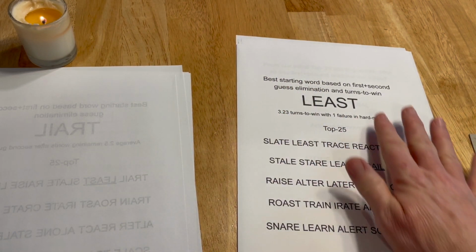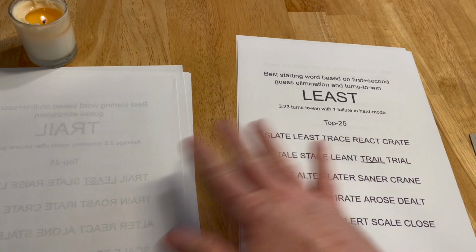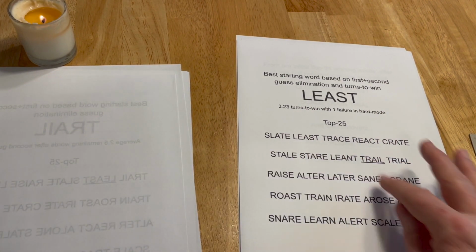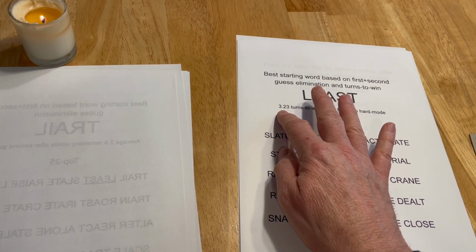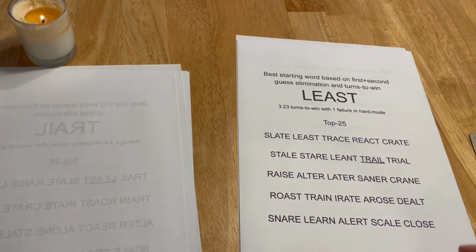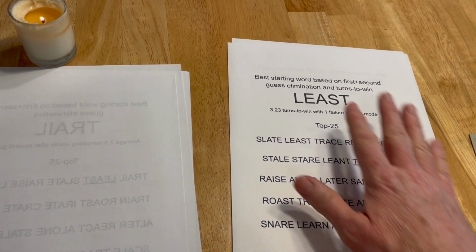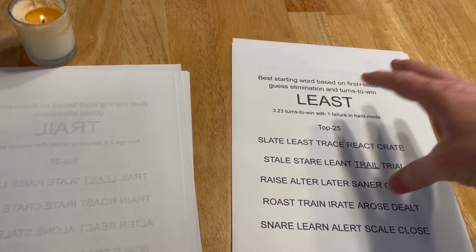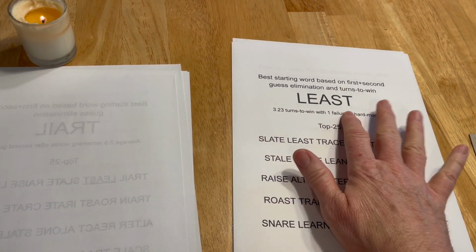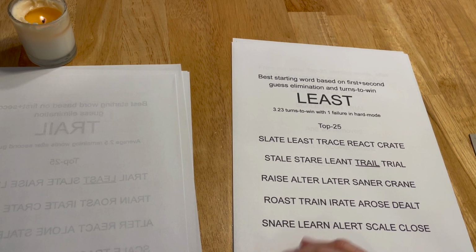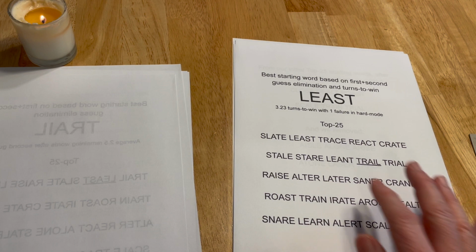But after doing this analysis, we see that some of those new words that weren't there in any of the prior analyses still remain in this top 25, even when sorted by the number of turns to win. So that's interesting. This is now my current recommended starting word for Wordle. I'm ranking least as the top word, but here's the whole top 25, and I'll read those off.